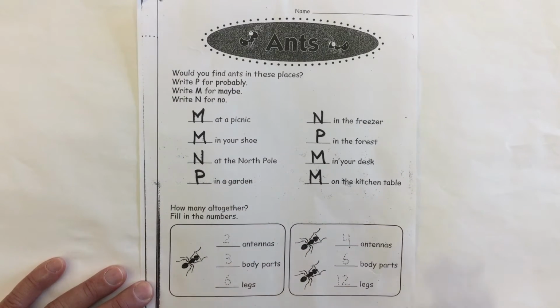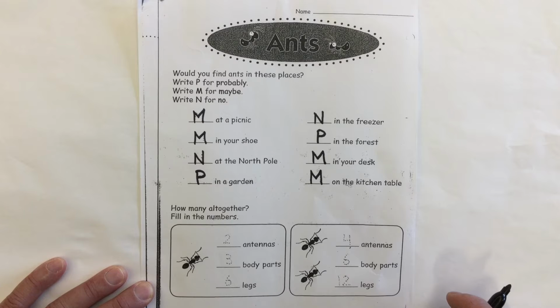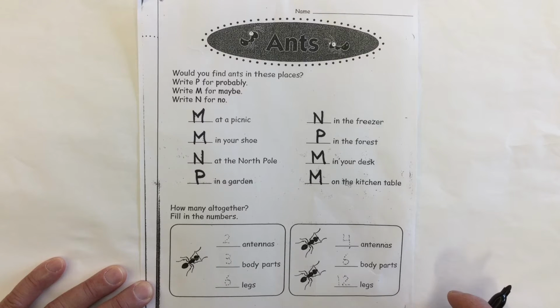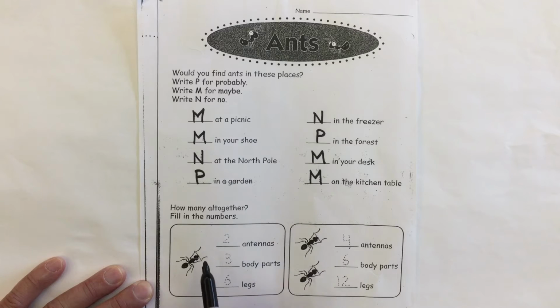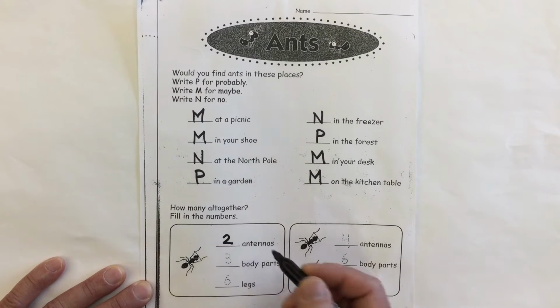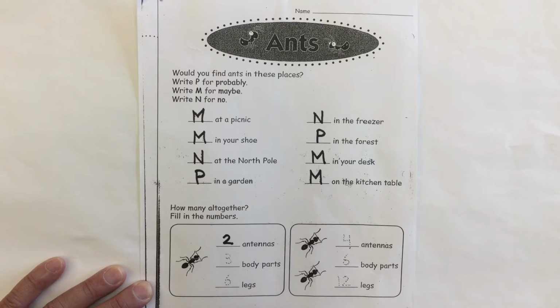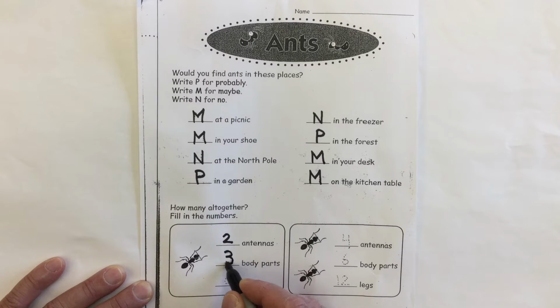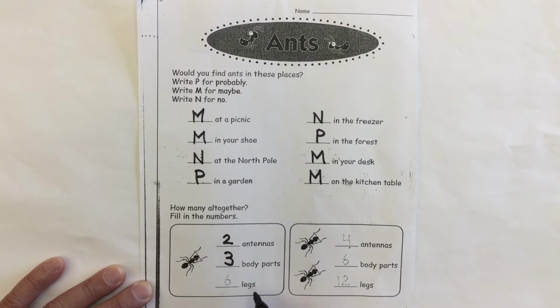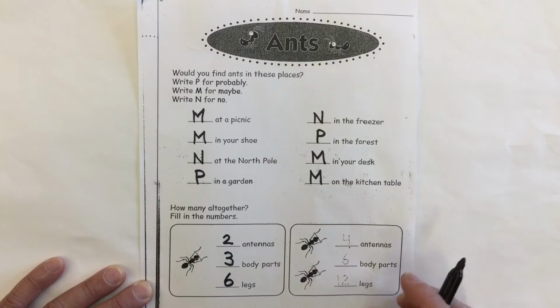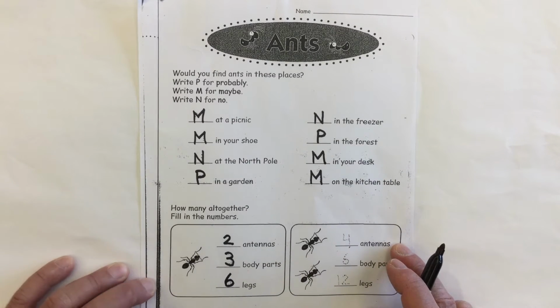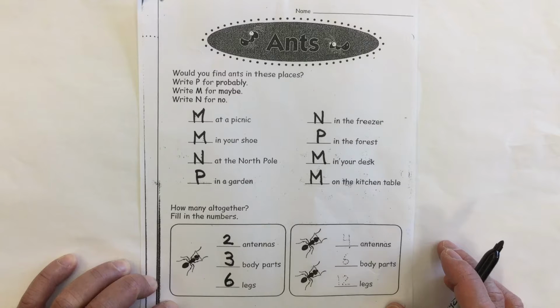Let's take a look at this next part down here. It says, how many altogether? Fill in the numbers. Antennas. Well, that's on top of its head. There's one, two antennae. Body parts. Well, it's an insect, so I know it's going to have 1, 2, 3. 3 body parts is what makes an insect. Legs. Well, again, I know it's an insect, so it's going to have 1, 2, 3, 4, 5, 6. 6 legs. An insect has 3 body parts and 6 legs. It might have antennae or might not.